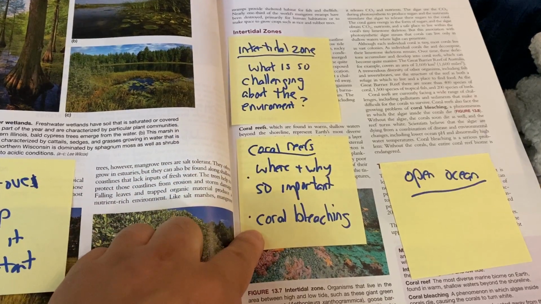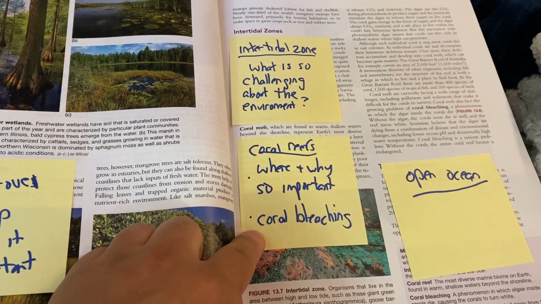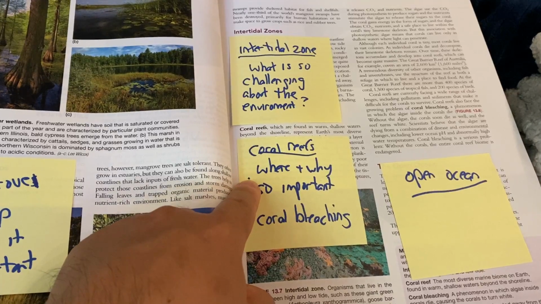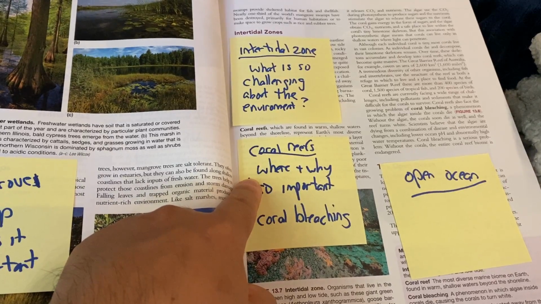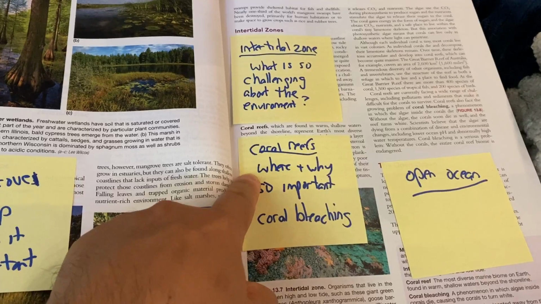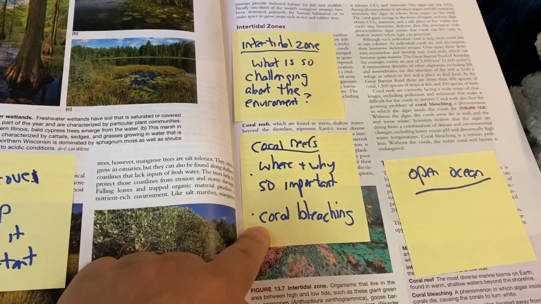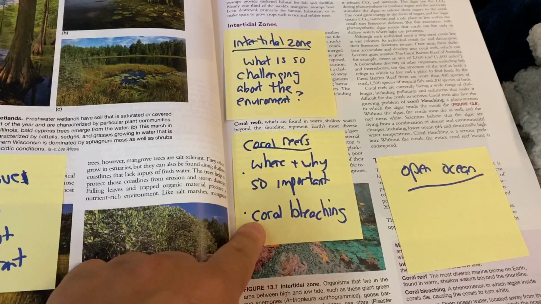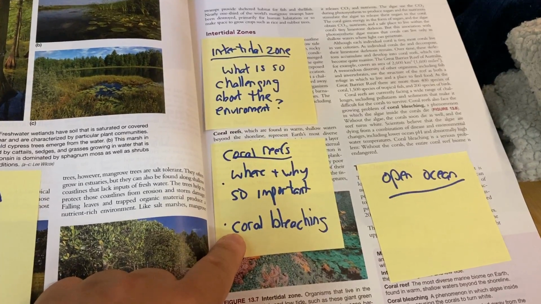The next one are coral reefs. So where are they located and why are they so important? So again, they perform very specific and very important functions for the environment. Summarize them there. And this concept of coral bleaching is something we're going to explore deeply, but be able to summarize and identify what that is.